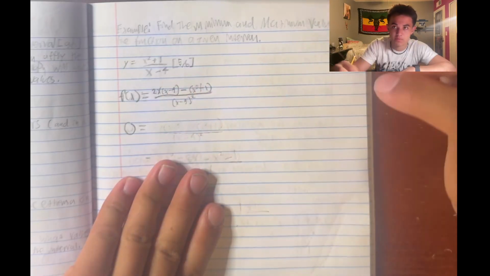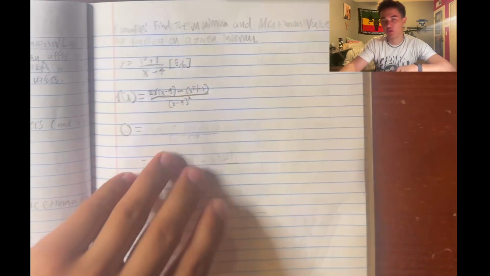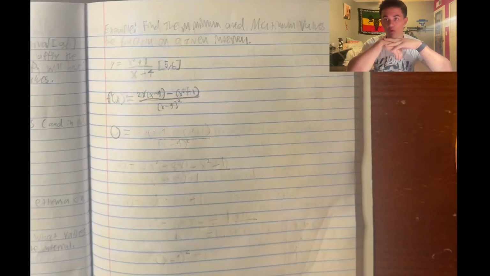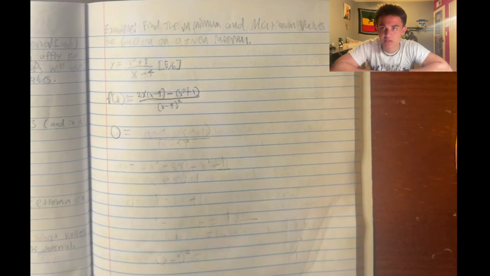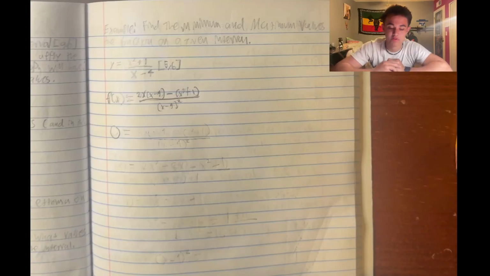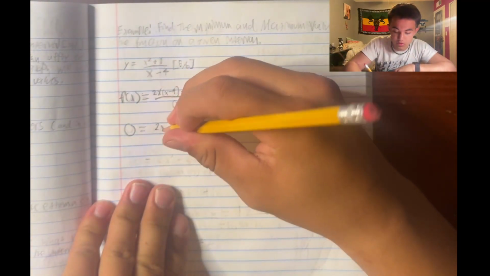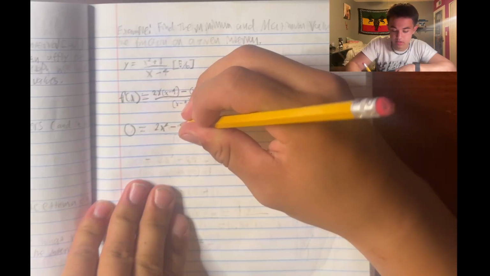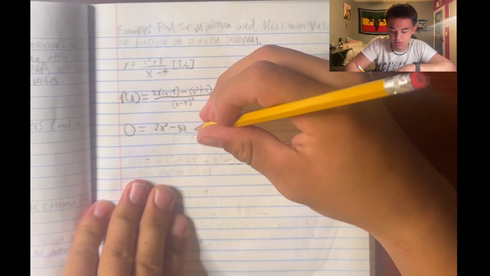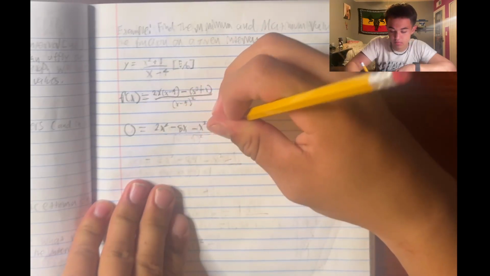Sometimes when you have functions, you're going to have to distribute them out, or sometimes you're going to have to factor them, and sometimes you're going to have to do both, just like in this function, so you can make it nice and easy for yourself. So let's get into that. 2x squared minus 8x minus x squared minus 1.